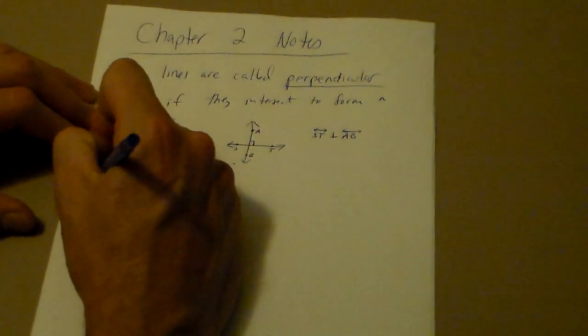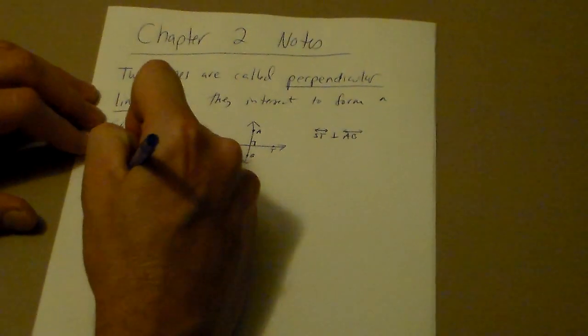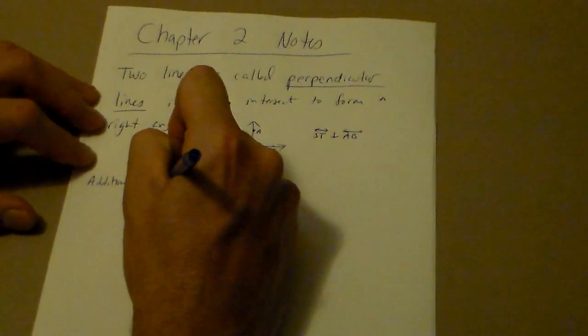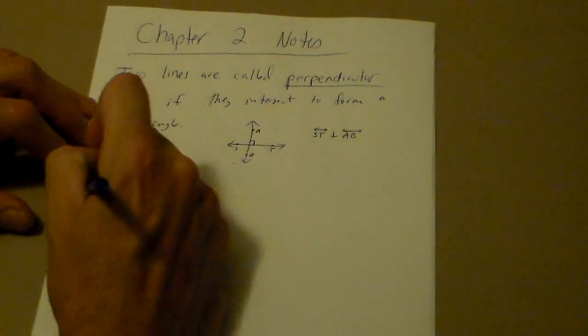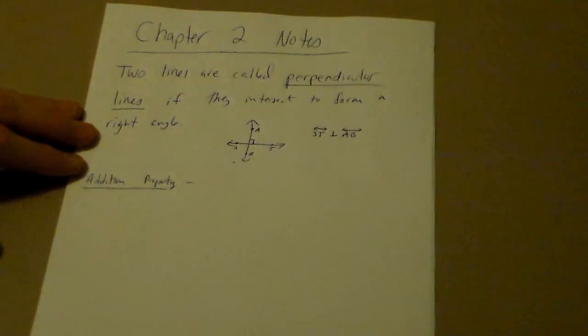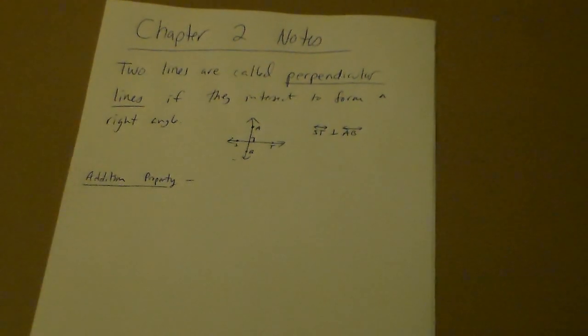And the first one's called the addition property. So what I will do is I will give you the property with letters, and then I'll give you an example of how you see it. Where do you see this kind of property? In geometry, it's not good enough to know the answer. You have to have a reason why. Okay, you have to have a reason why that's the answer. That's just what geometry is all about.